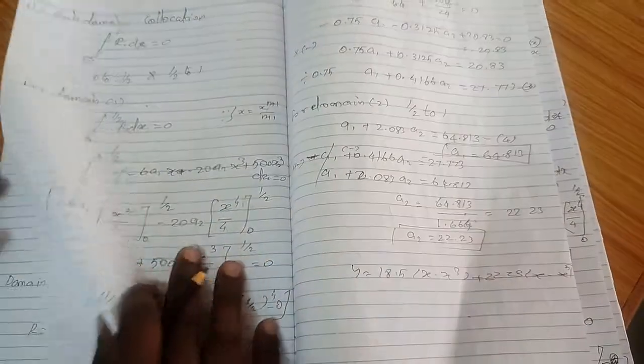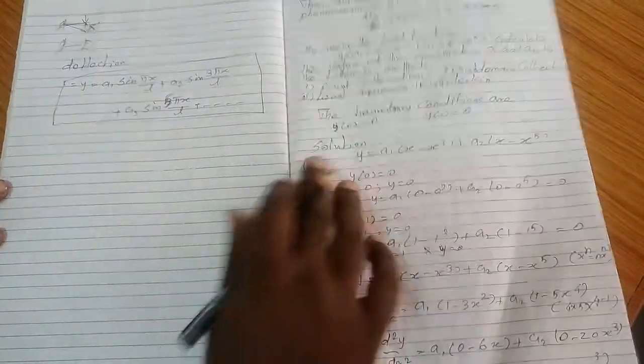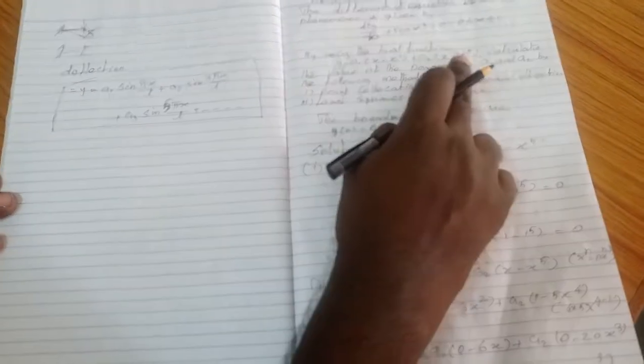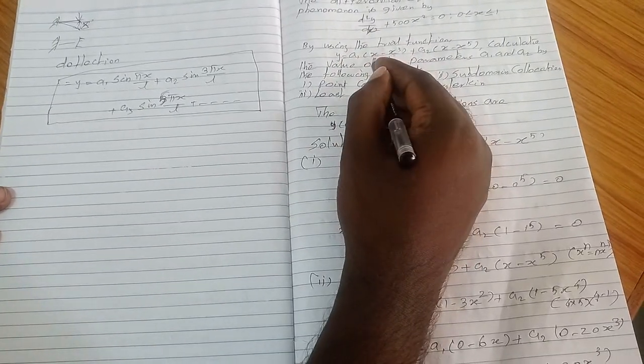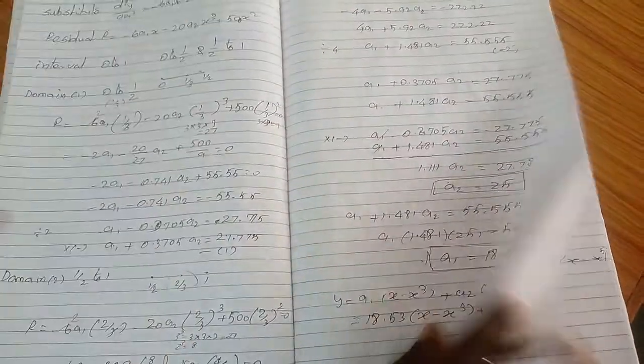Here, what happens with wi in our trial function? There are two functions available, which are x minus x cube and x minus x^5. For domain 1, the trial function is x minus x cube only. So I can pick this as the weighted function, x minus x cube. Here wi is the first term, x minus x cube, which is the weighted function.